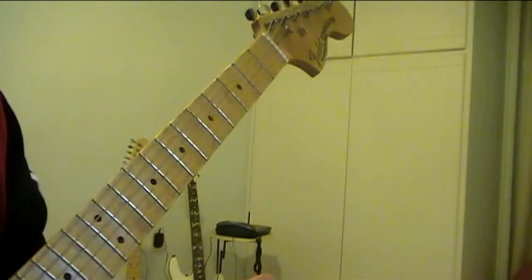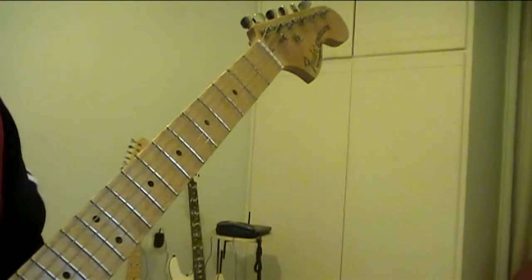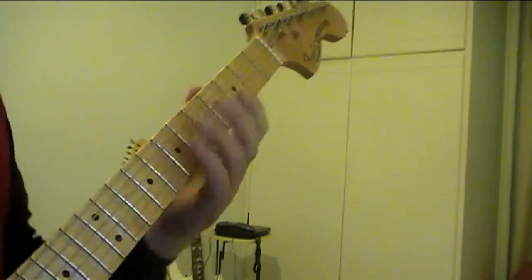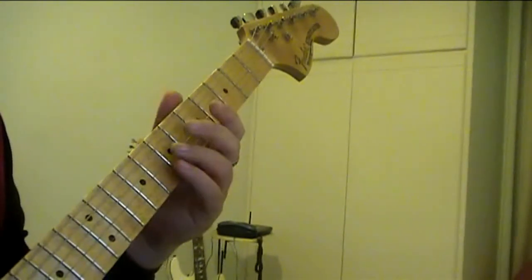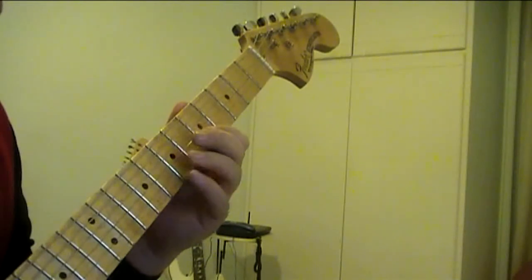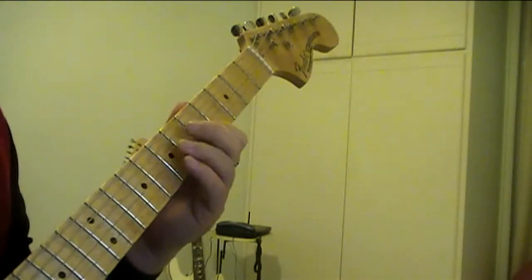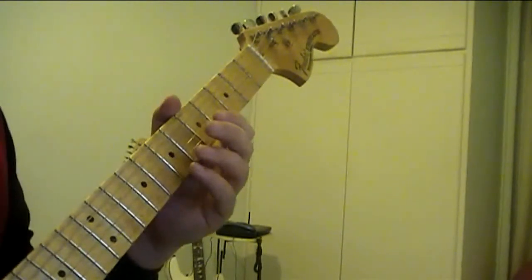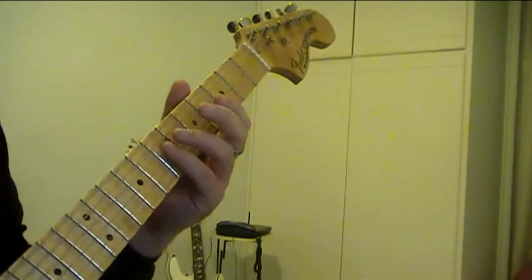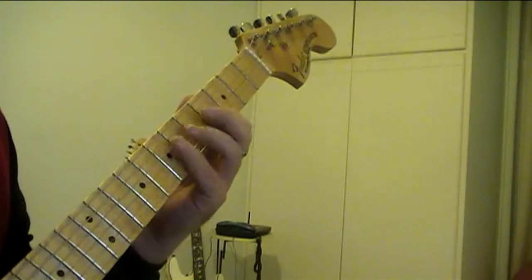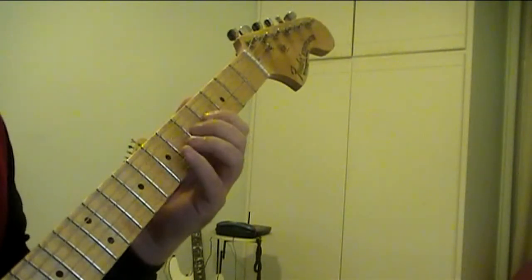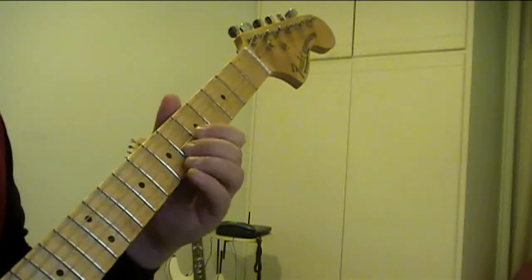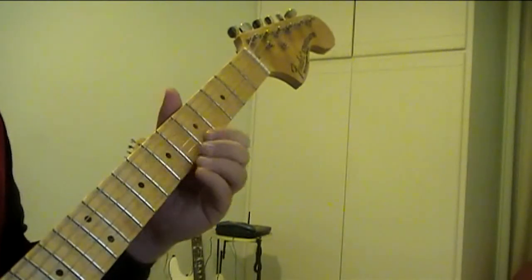So only the second and the flat sixth are different. So after you have learned your minor pentatonic, 1, 3, 4, 5, 7, you add the second and the sixth. 1, 2, flat 3, 4, 5, flat 6, flat 7, and the root.